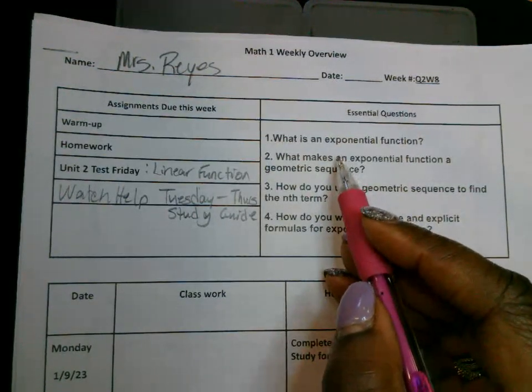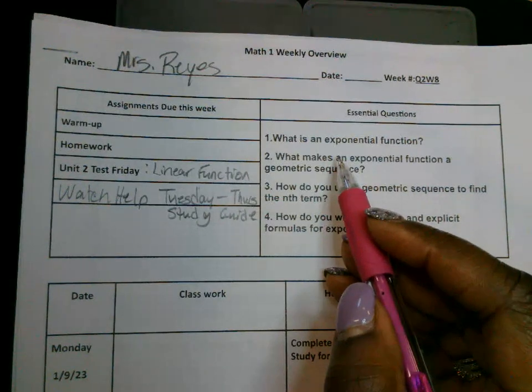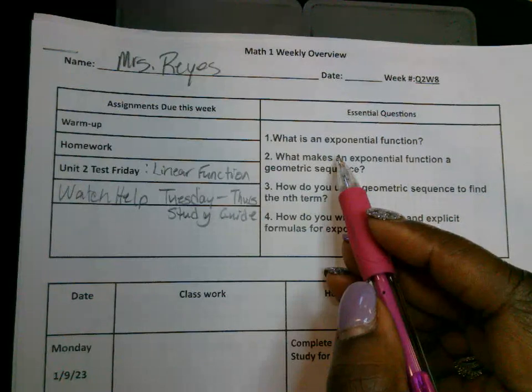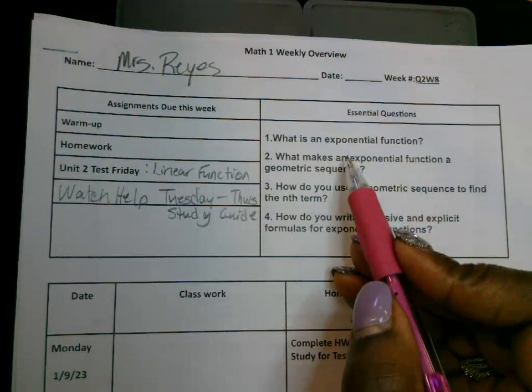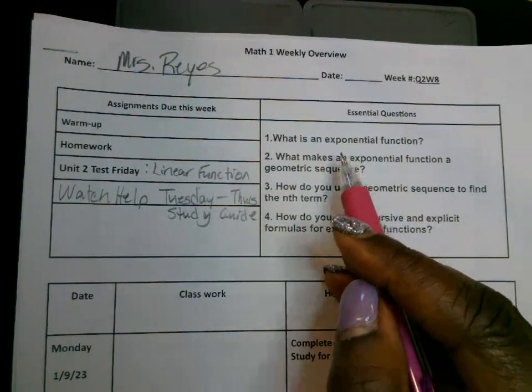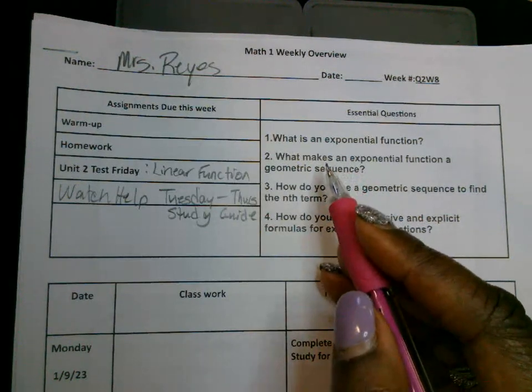I'm going to review the laws of exponents today. That's what we did on Friday. We're going to review that today. And then tomorrow we're going to start exponential functions. Okay. So laws of exponents have to come first. You have to know how to multiply exponents in order to do exponential functions. So that's why we did it in that order.